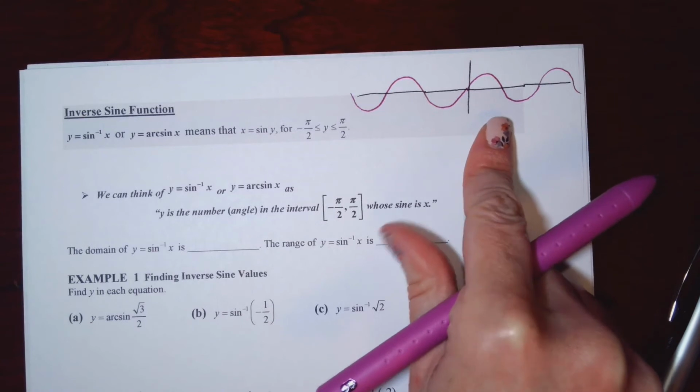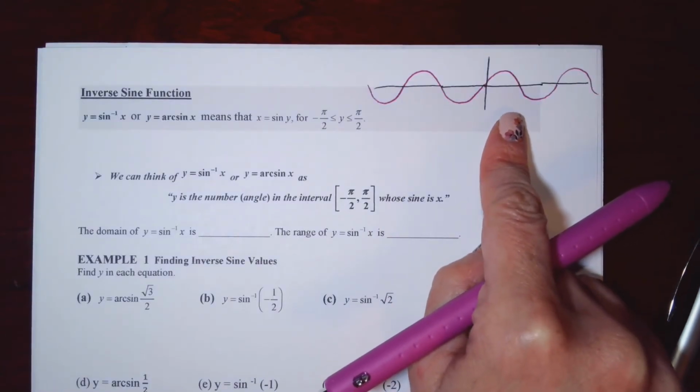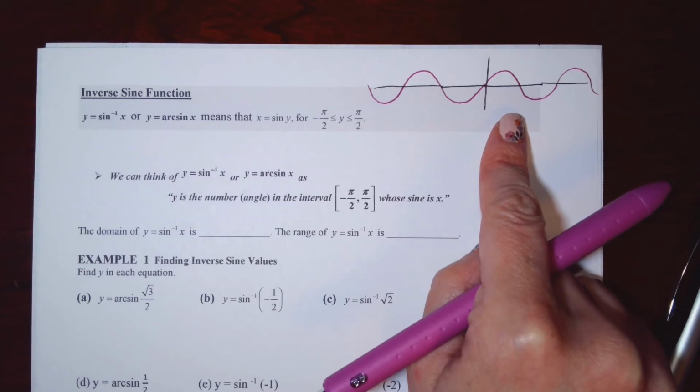Absolutely not one-to-one. But remember, just like our quadratic function, if we choose to restrict the domain, we can restrict it to make it a one-to-one function.